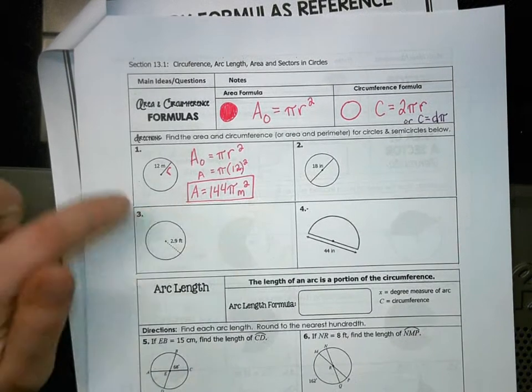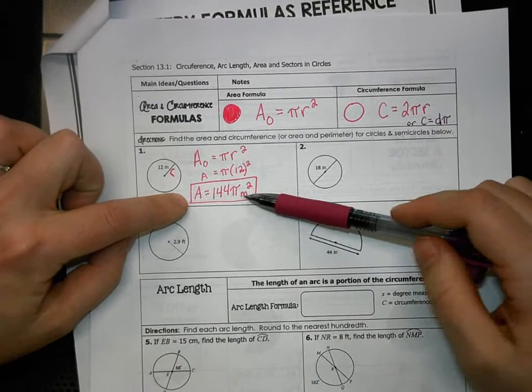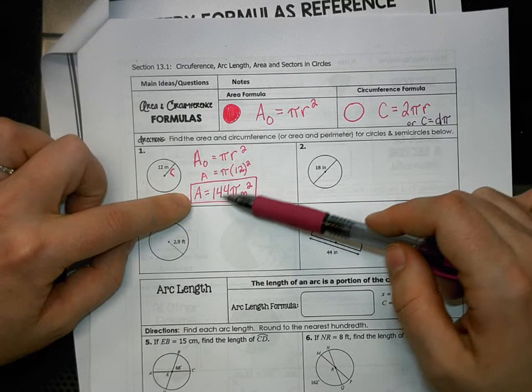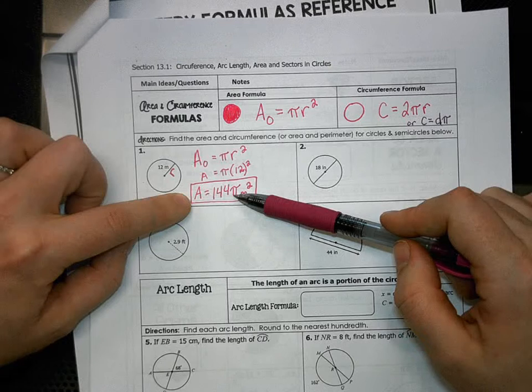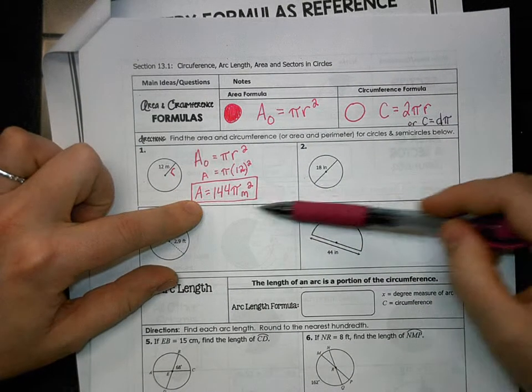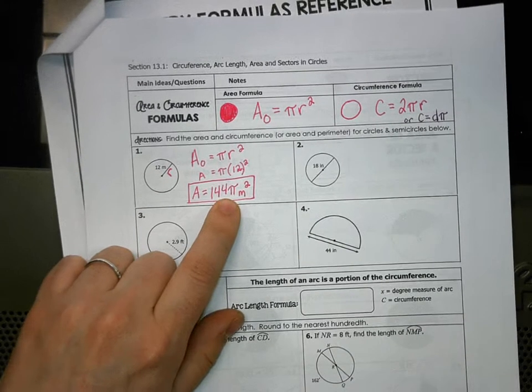If you wanted to find the exact answer or the approximated answer to the nearest decimal place, you would multiply 144 times pi. But in this case, you are welcome to leave it in terms of pi as long as you have pi written in your answer.